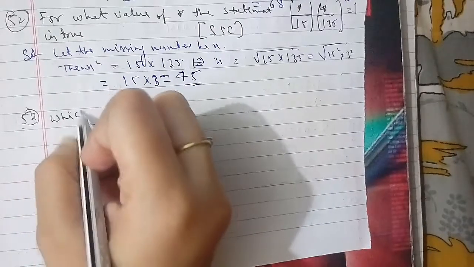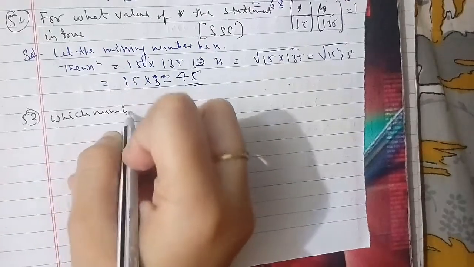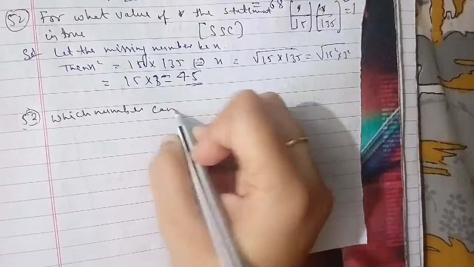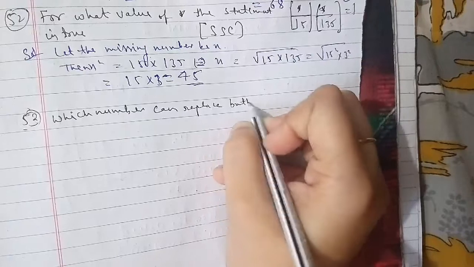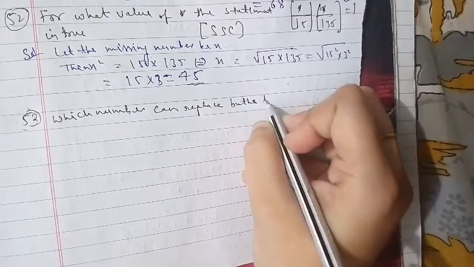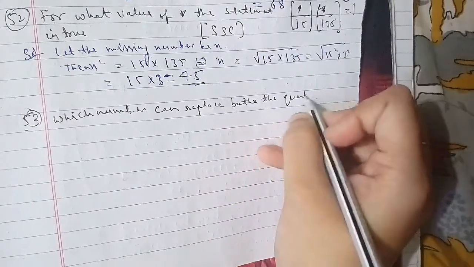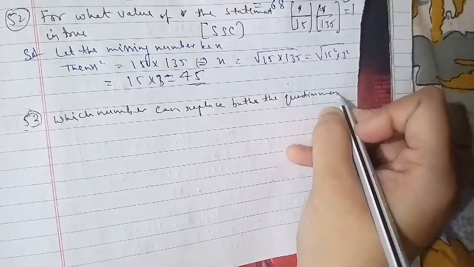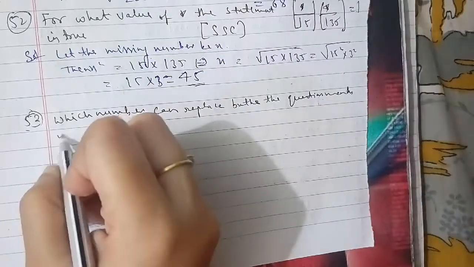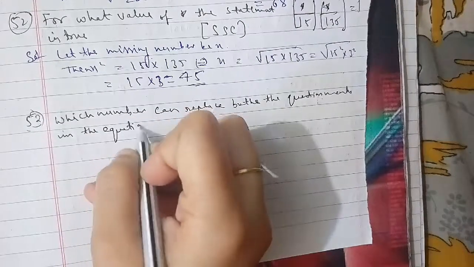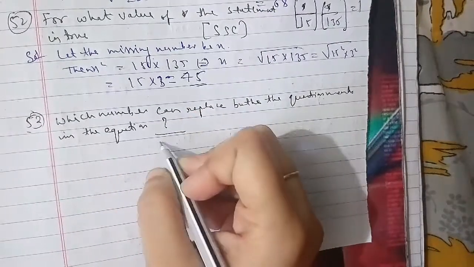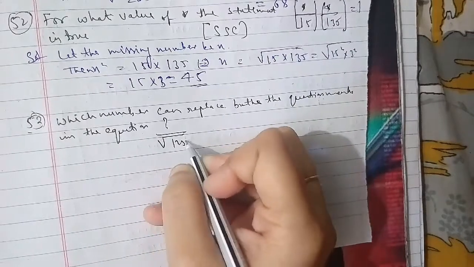can replace both the question marks in the equation, that is question mark upon under root 128 equals under root 162 whole upon question mark.